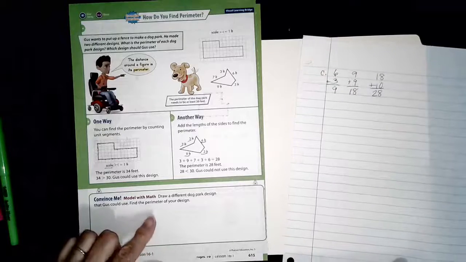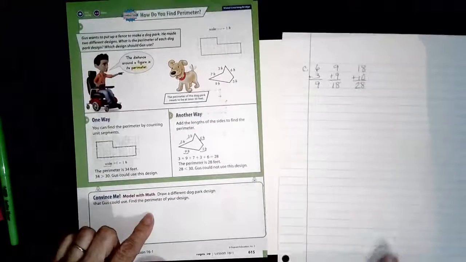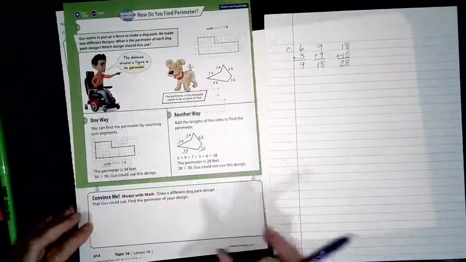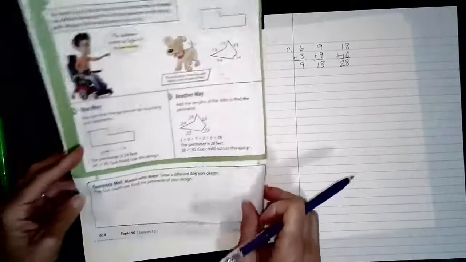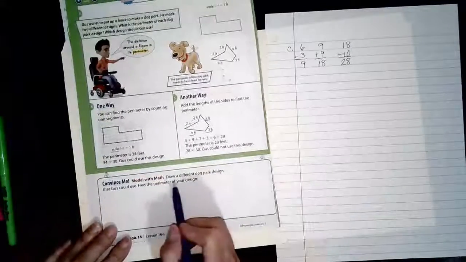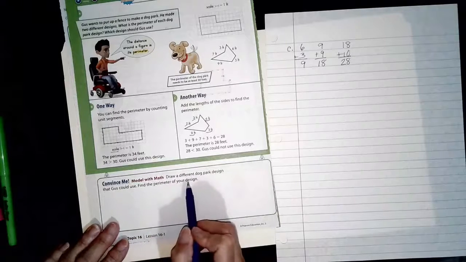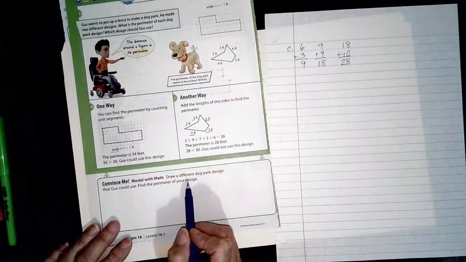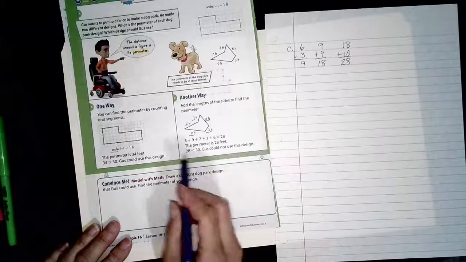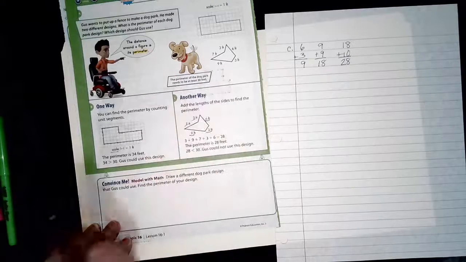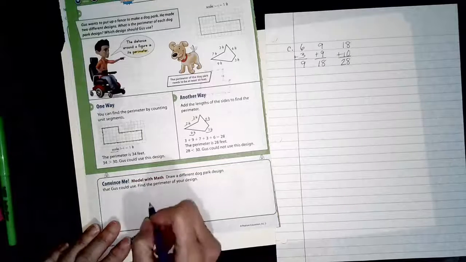If you want to, on your own, draw a design down here, you may, or perhaps we'll just go ahead and draw one quickly. Draw a different dog park design that Gus could use. Find the perimeter of your design. Remember, our dog park design has to be 30 feet or greater.